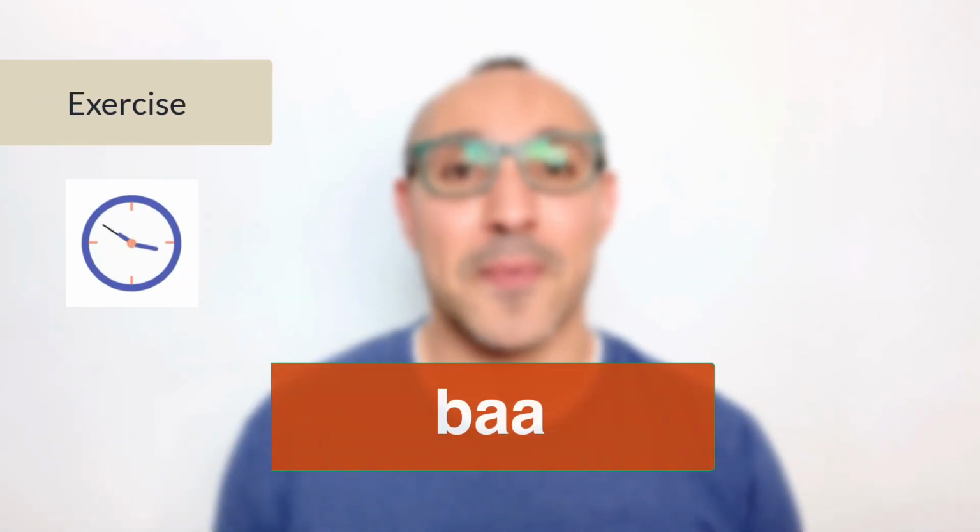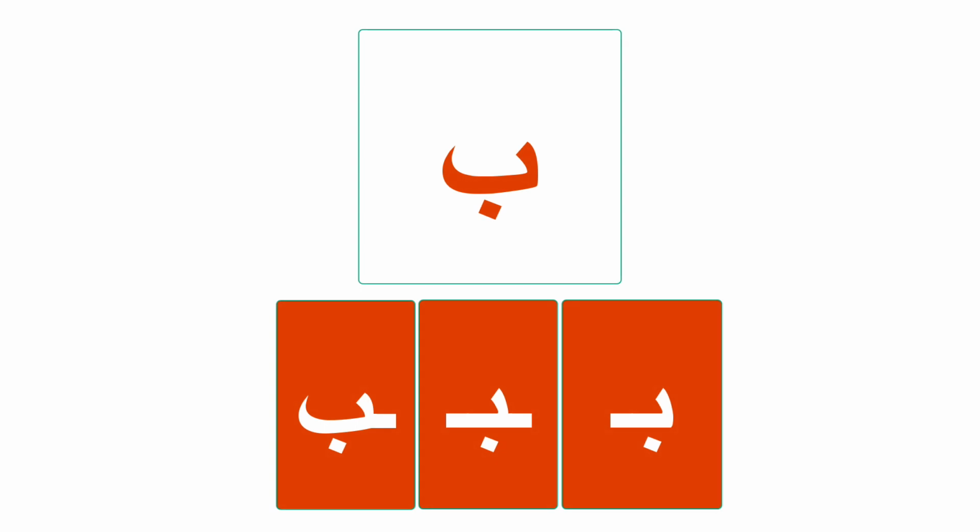The third question: how do we write the ba? Yes, exactly. The ba we write like the ta: it's like a plate, and we have one dot below it. We also have three different joined forms for the ba, in the beginning, in the middle, or at the end. This is how we write the ba.